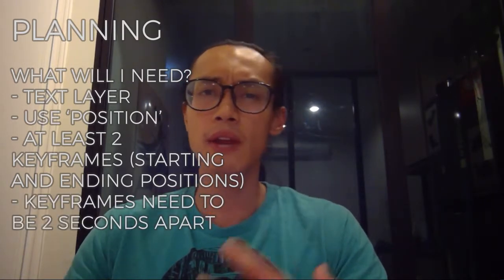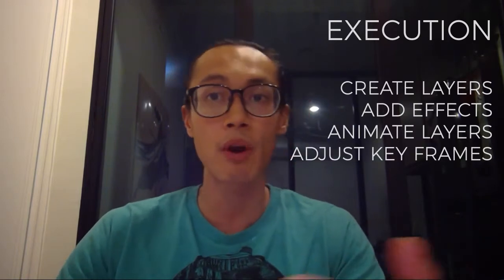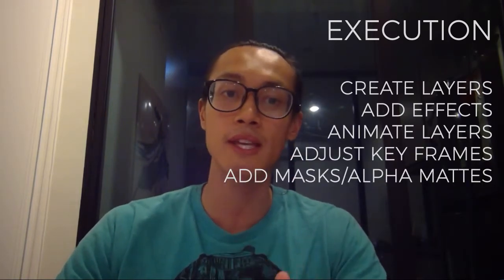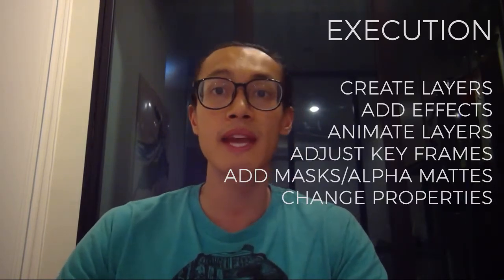Now you kind of have the planning. You know what you're trying to do, you know what the animation is supposed to look like, at least in your head. Next is execute. So you can go ahead, create the layers, add the effects, animate the layers through effects or property values or whatever it is that you need to do in order to create the animation.